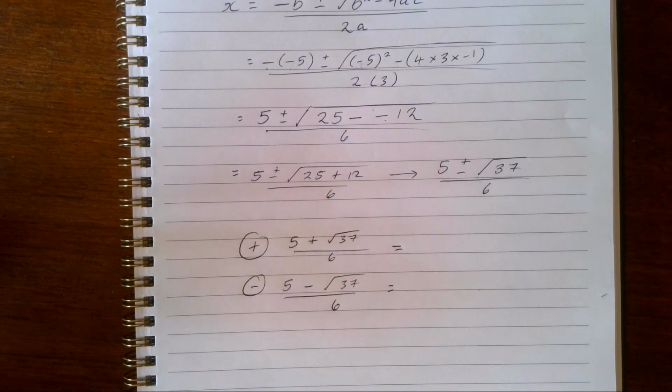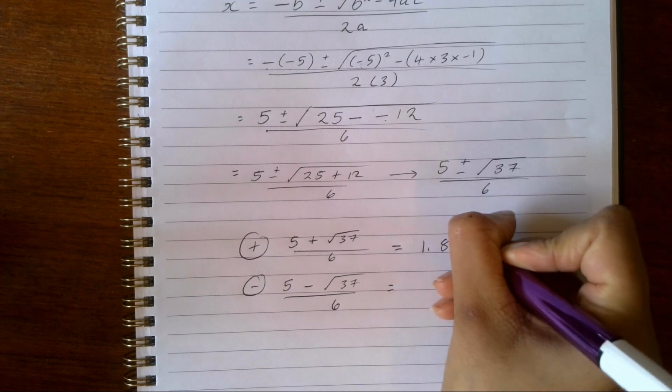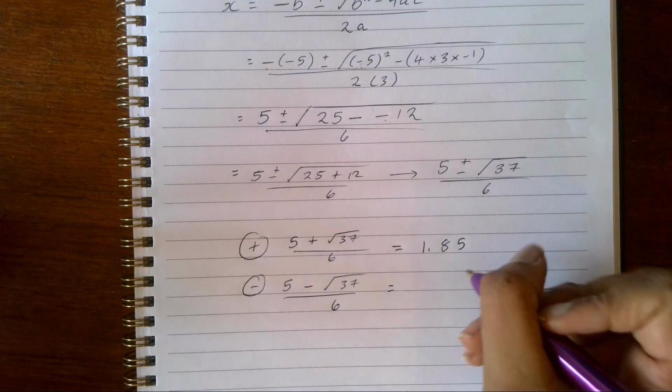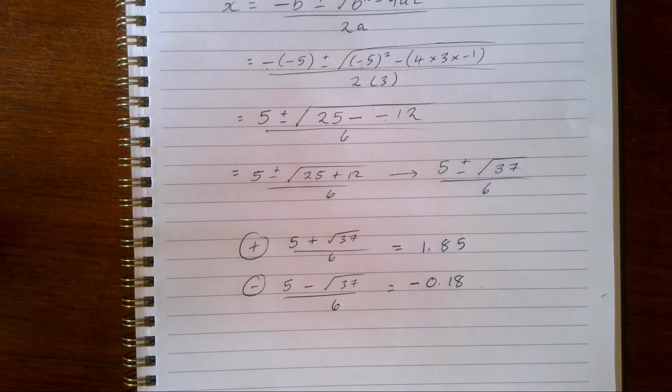So I've got 5 plus root 37 over 6, and that gives me to 2dp 1.85. And then I'm just going to go back and change that to a negative, 5 minus root 37 over 6, and that gives me 0.18 with a negative, so it's negative 0.18.